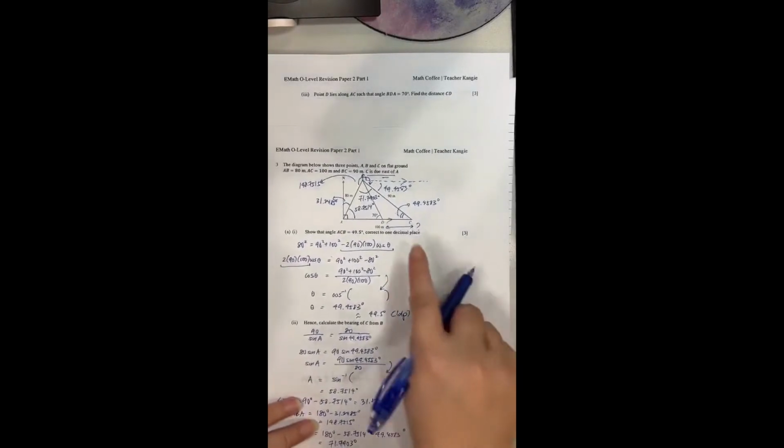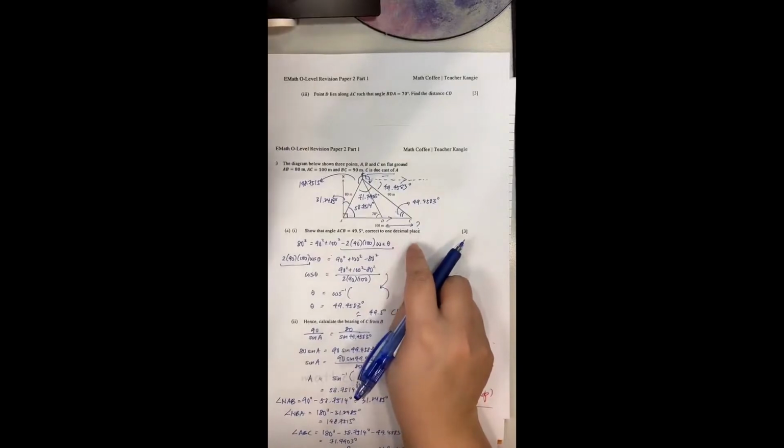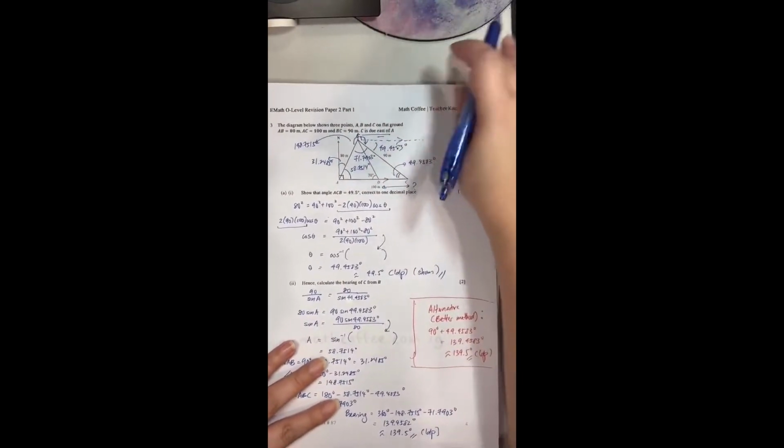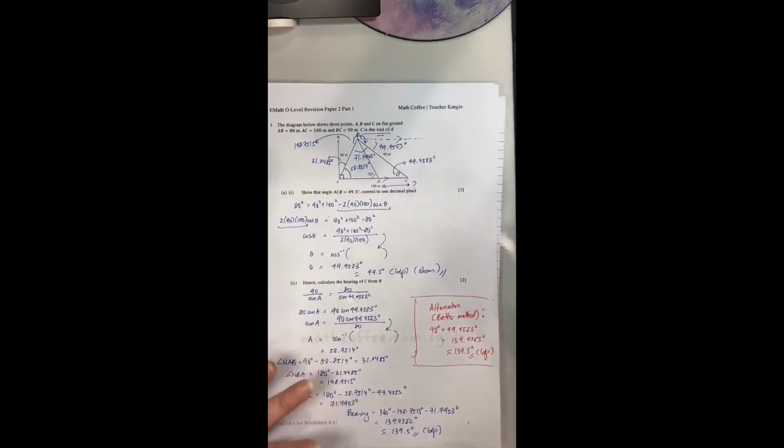Okay, so now how am I going to find this CD? I'm going to use this triangle. Where's my highlighter?